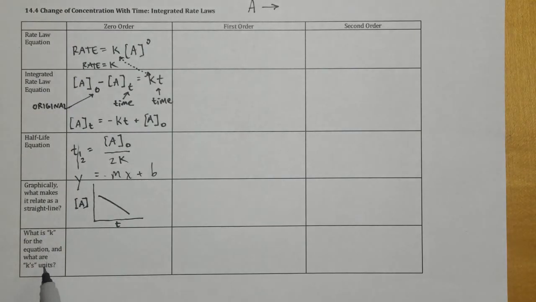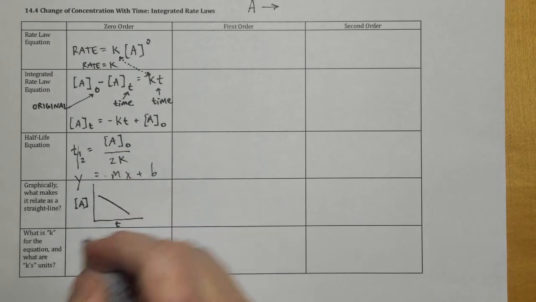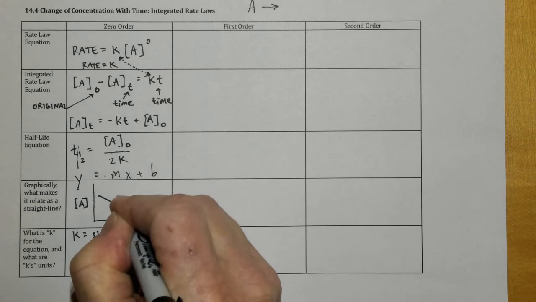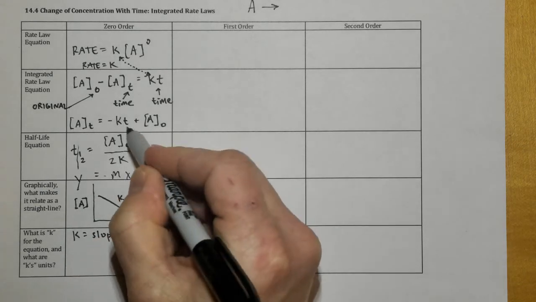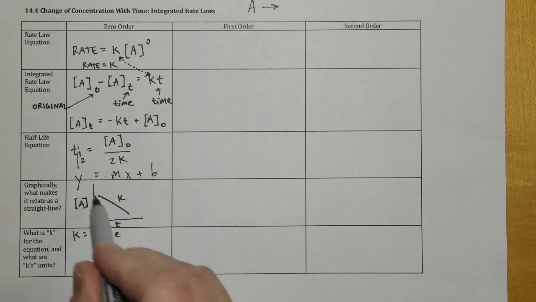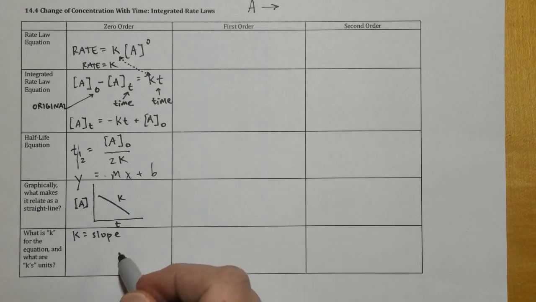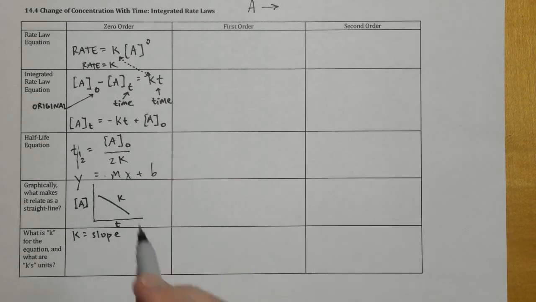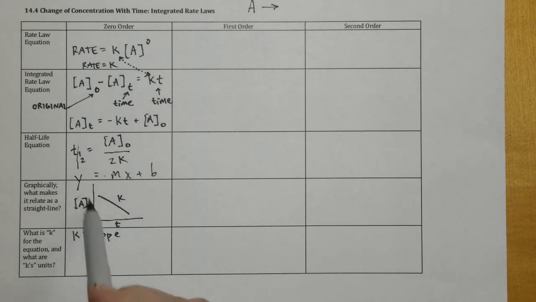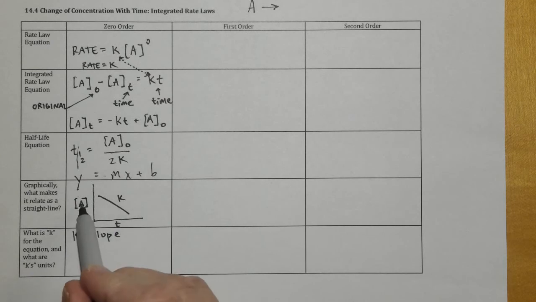And then what is K for the equation? Well, K, as we just noticed, is the slope. Slope of the line right here. See, K right here is the slope, mx plus b. And notice that it's negative, because it's going in this direction. And then the units for the slope would be, slope as you know is equal to rise divided by run, or y divided by x. And so that would be molarity on the vertical axis, and then time on the horizontal axis.